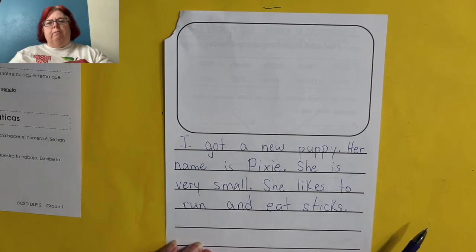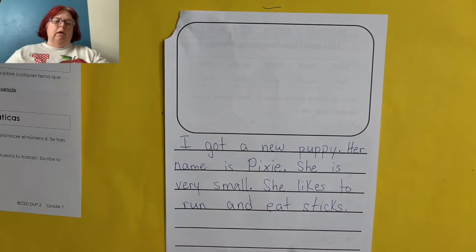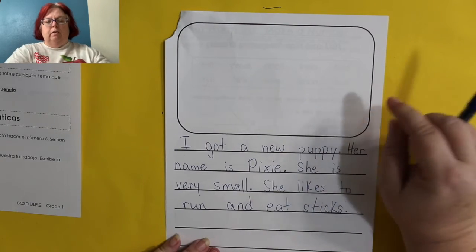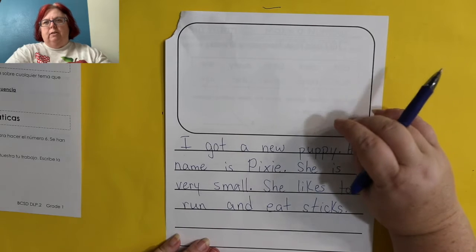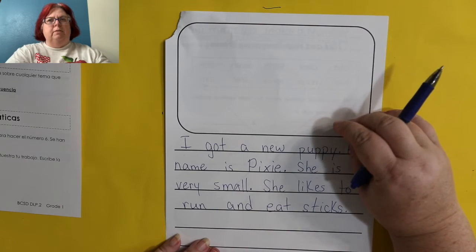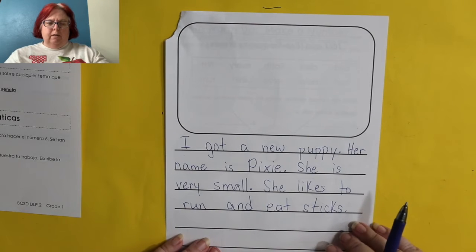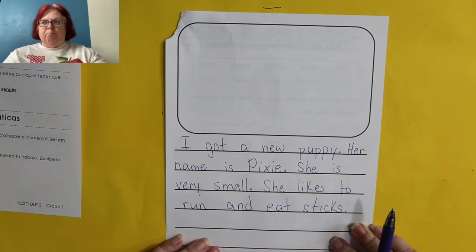So I have a little room. If I wanted to, I could write another sentence. I don't have to. I should draw a picture of Pixie up here, and I will do that. If you want to see what Pixie looks like, I think I have a picture of me with Pixie on one of the other days on the front cover. So you might have noticed her there.